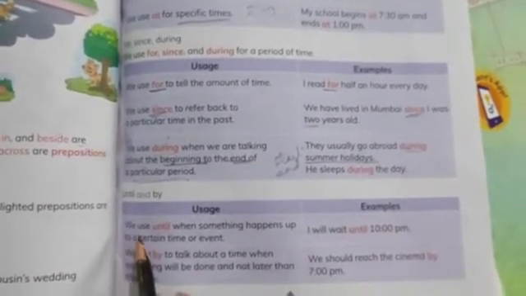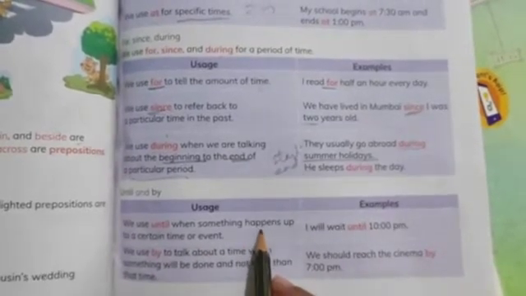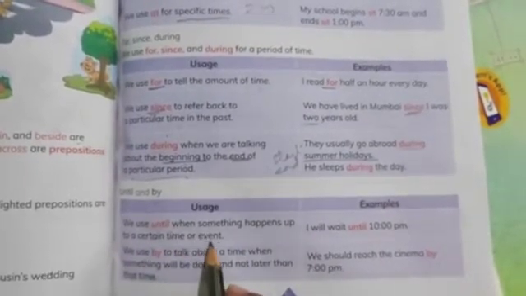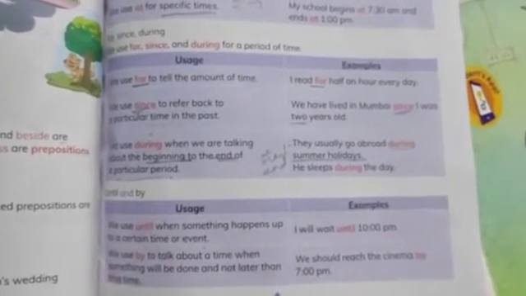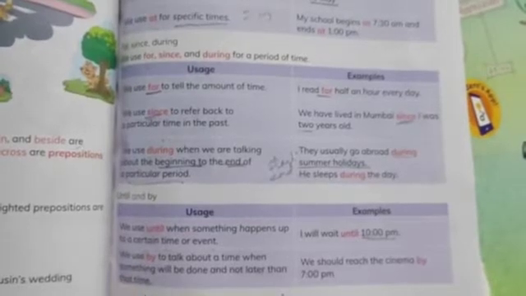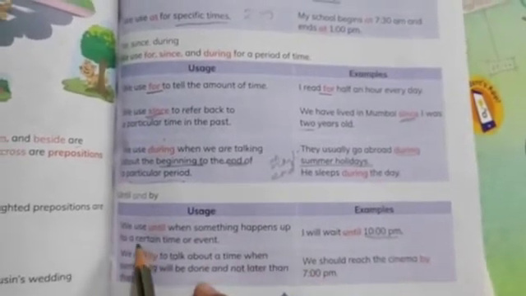Next are "until" and "by". So when do we use "until"? We use "until" when something happens up to a certain time or event. For example, I will wait until 10 p.m. So you have a specific time. You have been given a specific time and you have said that you will wait till this time only. So something will happen up to a specific time only or to a specific event only.